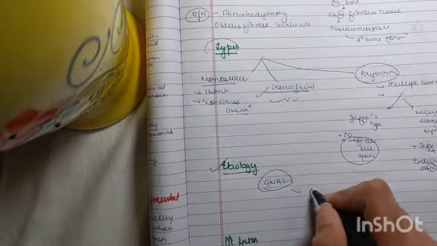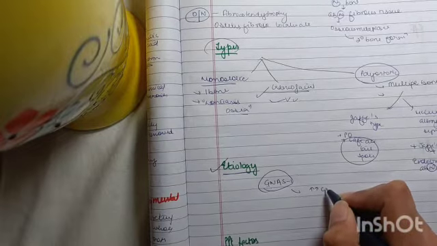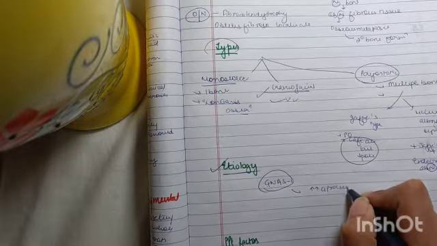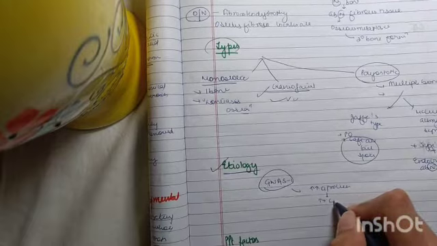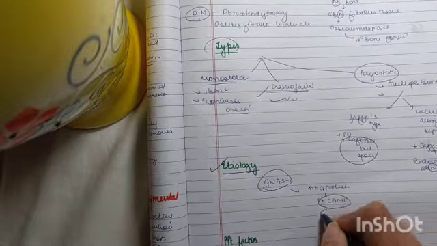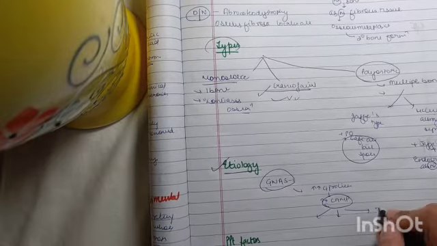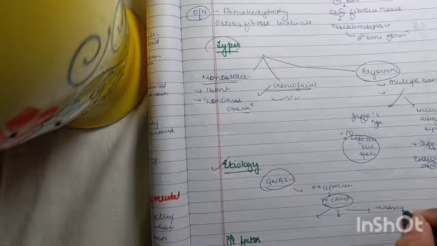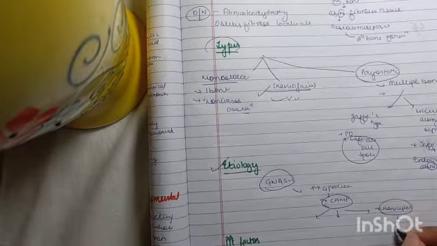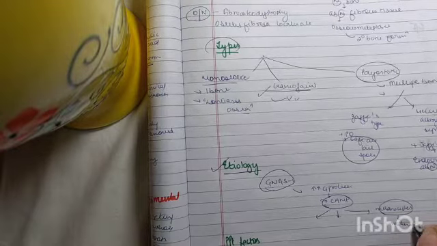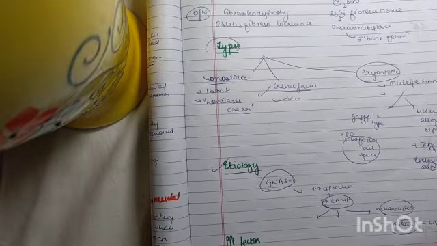Now, what it does is it stimulates the G protein. Due to this G protein, there is an increase in the production of cAMP. The cAMP in turn stimulates the melanocytes or the melanoblasts. These melanocytes release melanin, and due to this melanin, we get the cafe au lait spots.